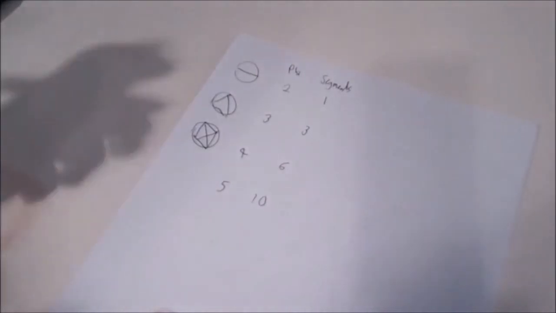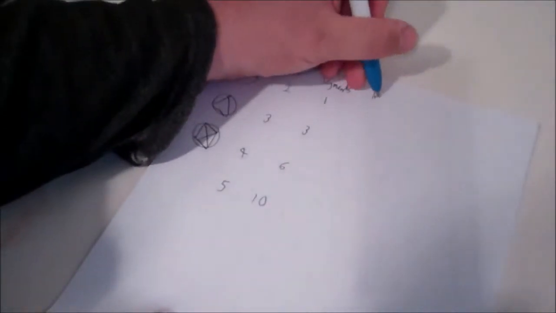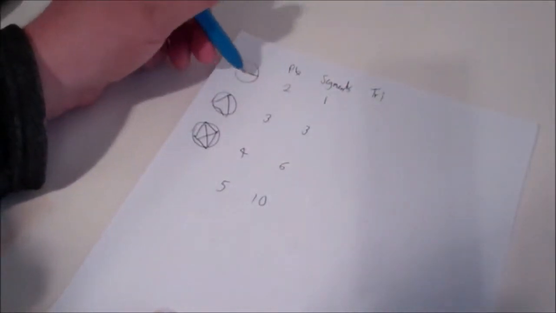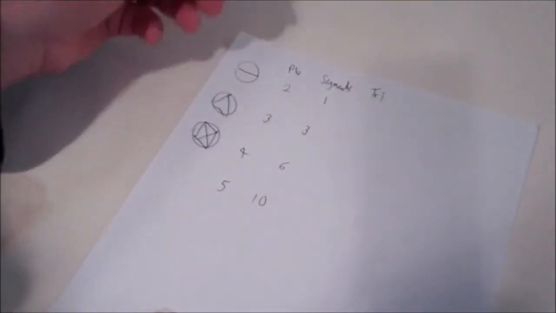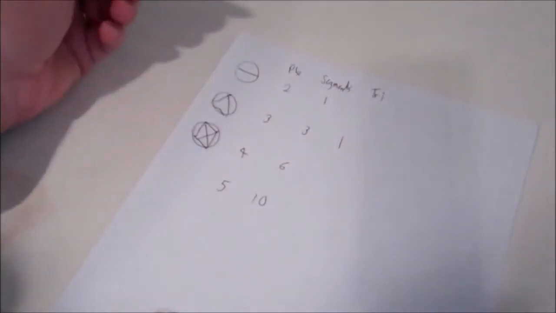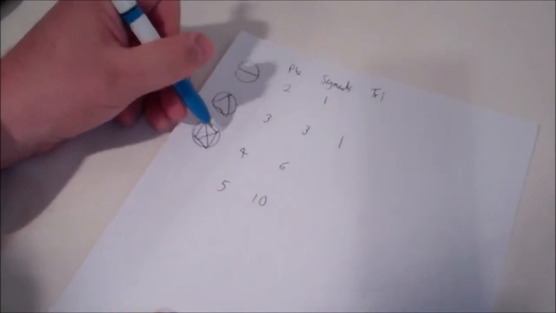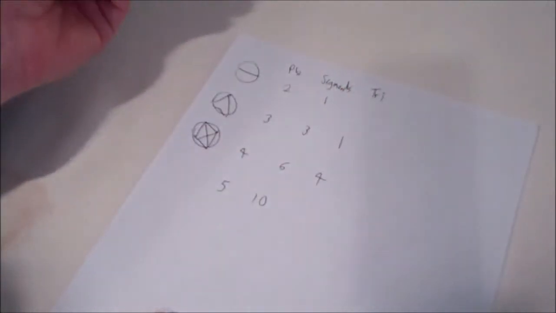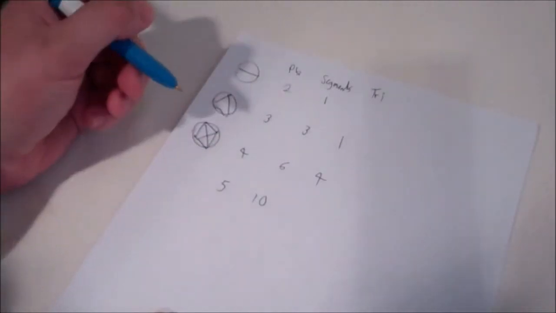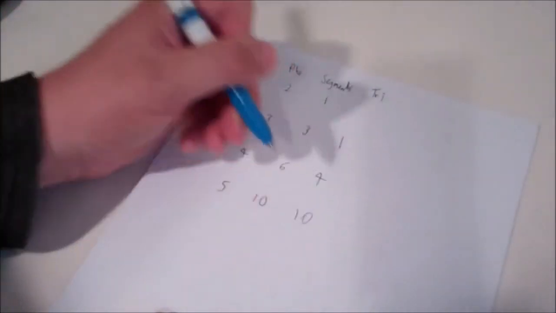What about the number of triangles in each of these things? Triangles. Okay, well how many triangles are in this one? None, so we can leave that blank. How many in this one? 1. How many in this one? 1, 2, 3, 4. 4 triangles in this one. Okay, what about the next one? Well, if you go and draw it and have a look at it, there'll be 10 triangles.